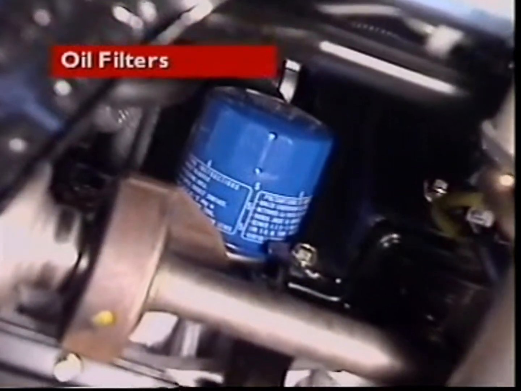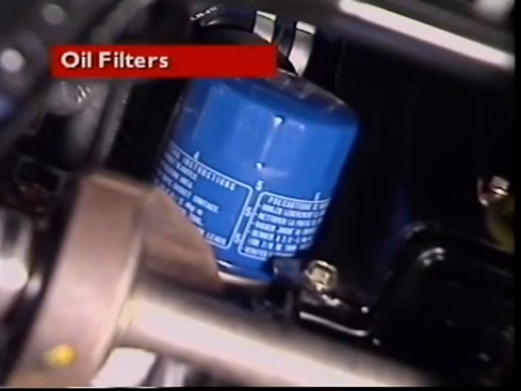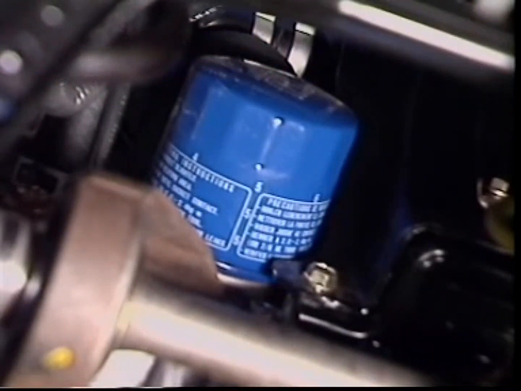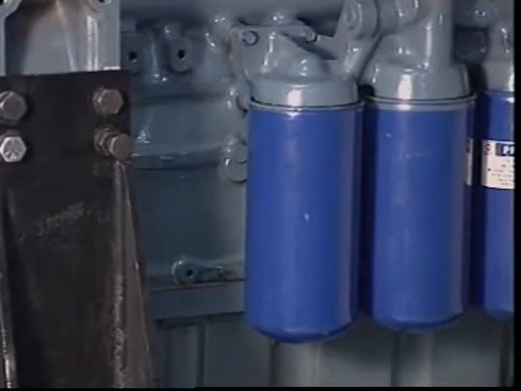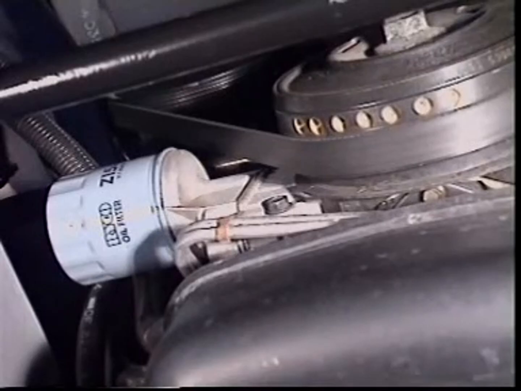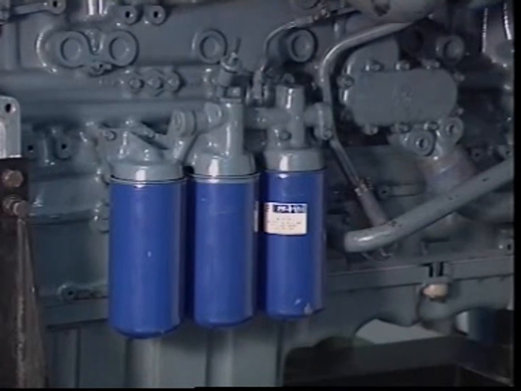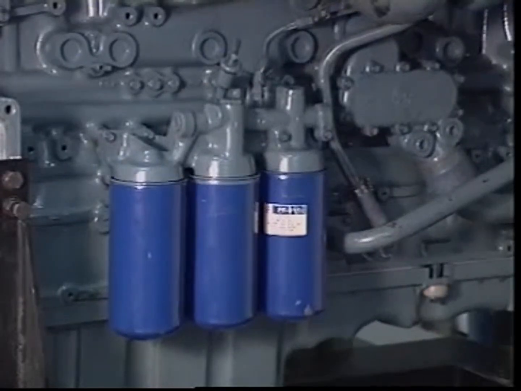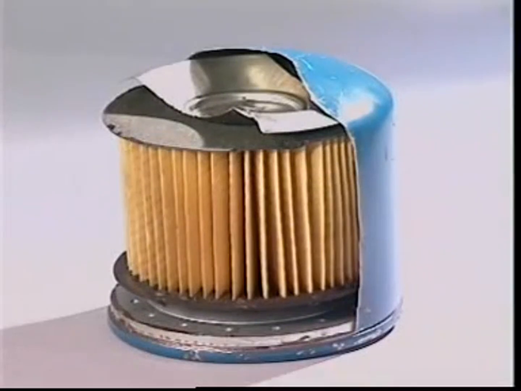This section examines oil filters. There are two basic oil filtering systems: full flow and bypass. The full flow type filters all of the oil before delivering it to the engine. The bypass type only filters some of the oil. The full flow type is the more common.